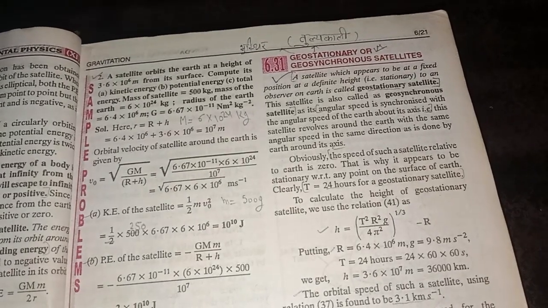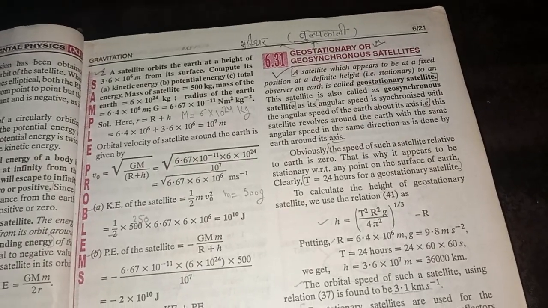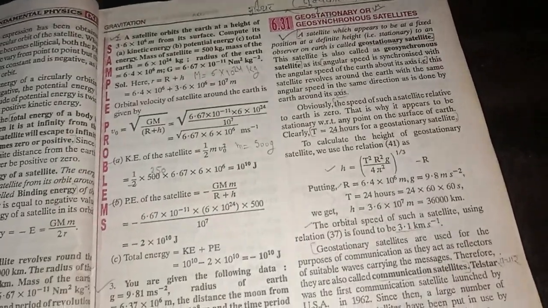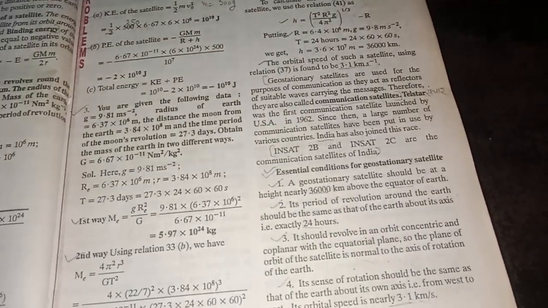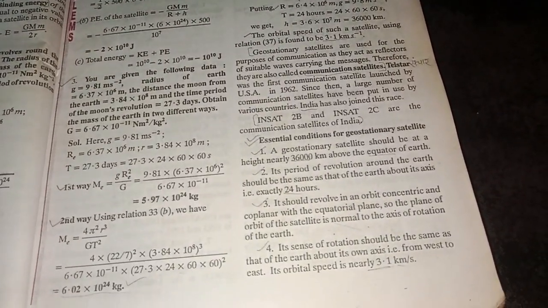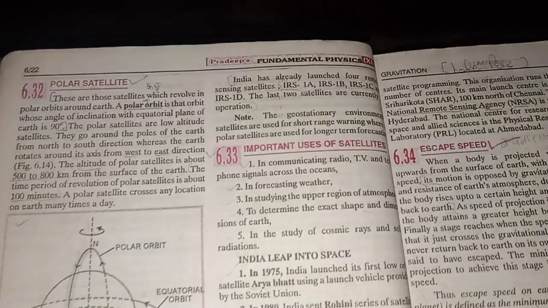This satellite is also called the geosynchronous satellite. Initial condition for geostationary satellite.